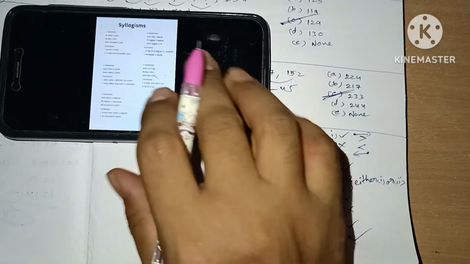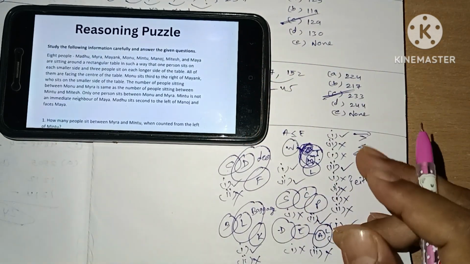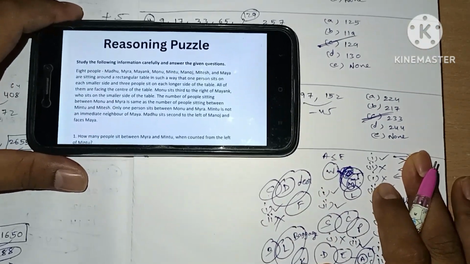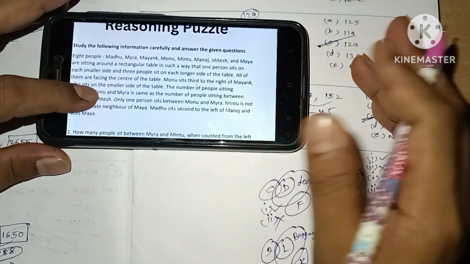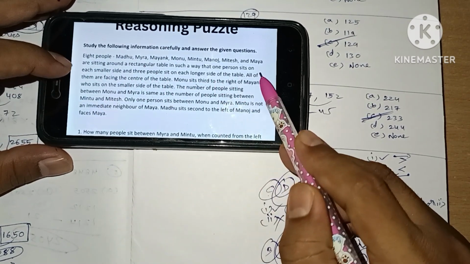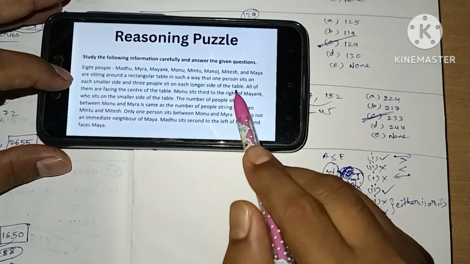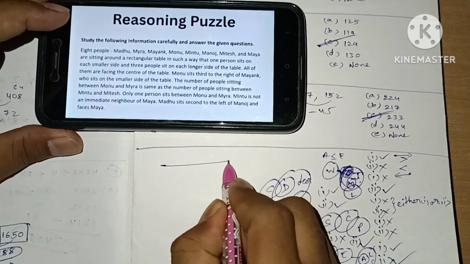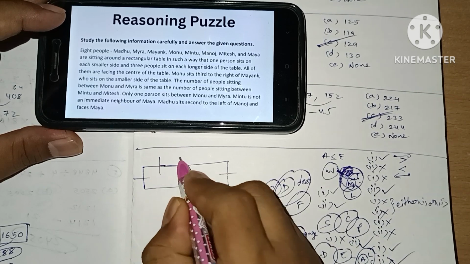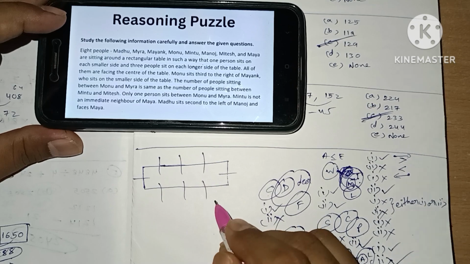Now we are going to see a reasoning puzzle. Let's solve it here only. The question says that 8 persons are sitting around a rectangular table in such a way that one person sits on each smaller side and 3 persons sit on each longer side of the table. Okay, this is the form of the table.